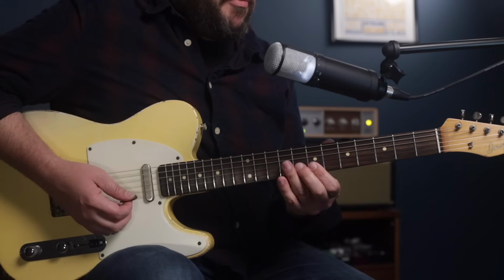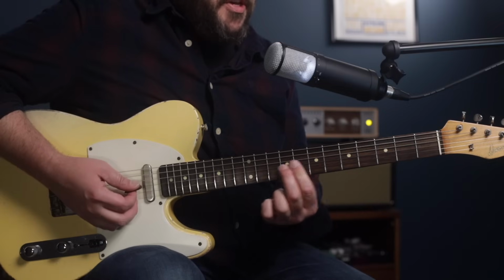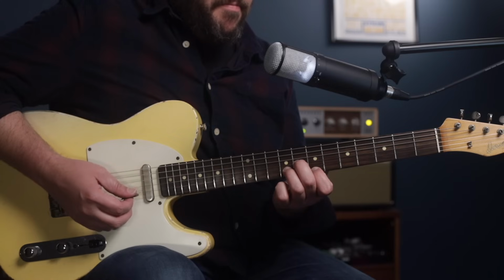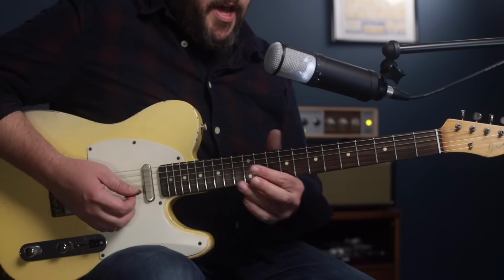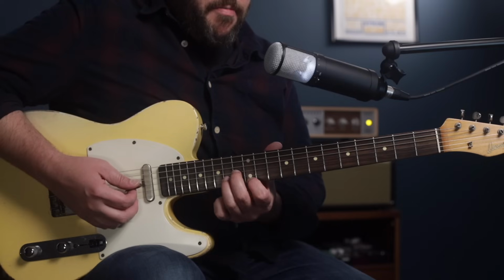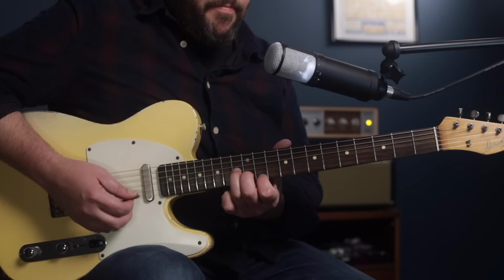Then we can move up through the positions to B major here, C sharp minor here, and G sharp minor here. And then finally, B major here, C sharp minor here, and G sharp minor here. So we've got 3 different spots we can play these backbeat accents.